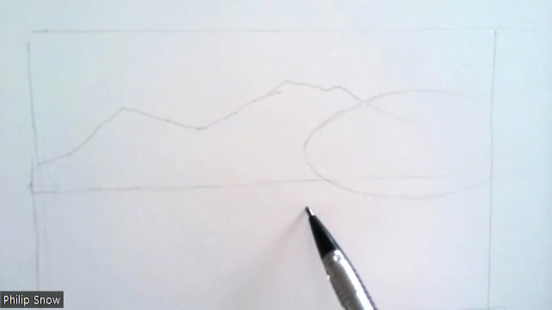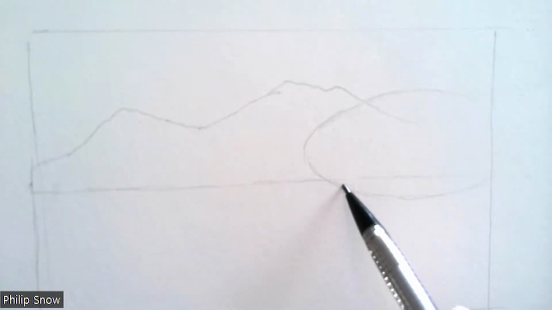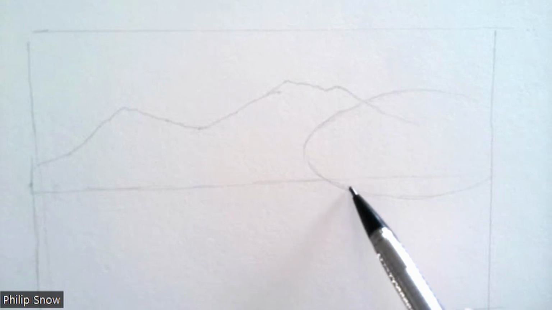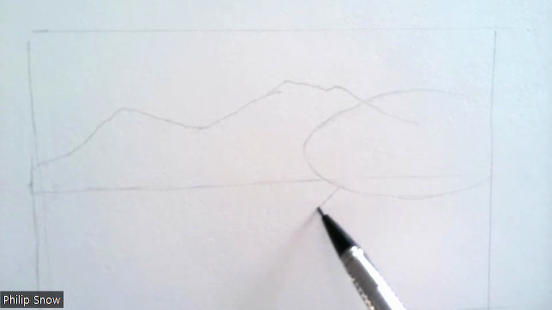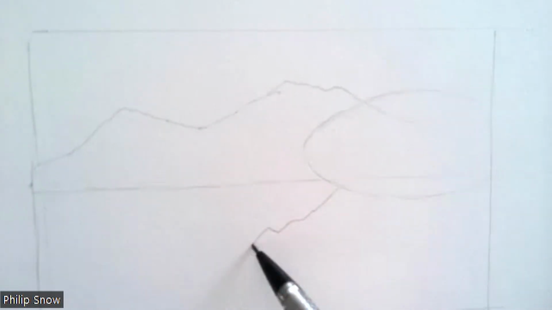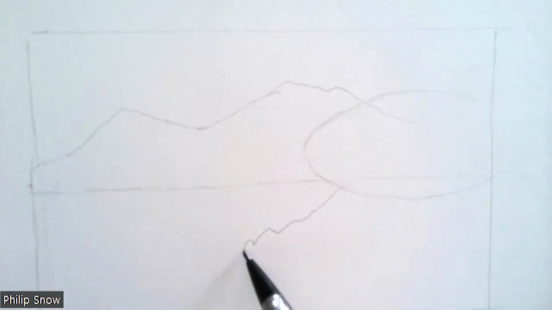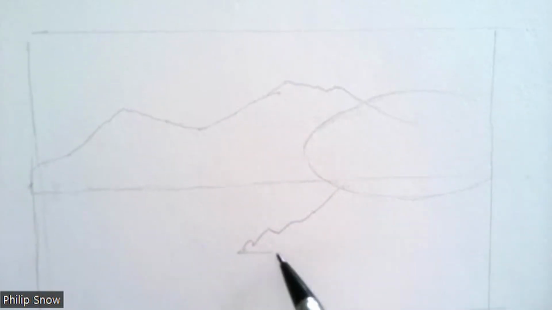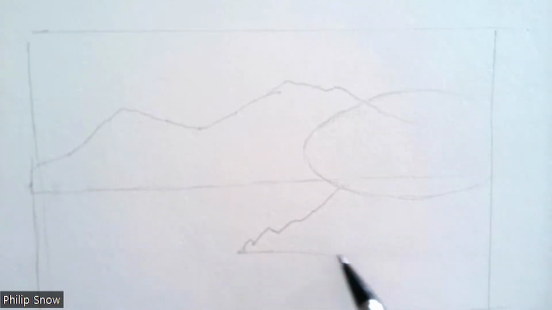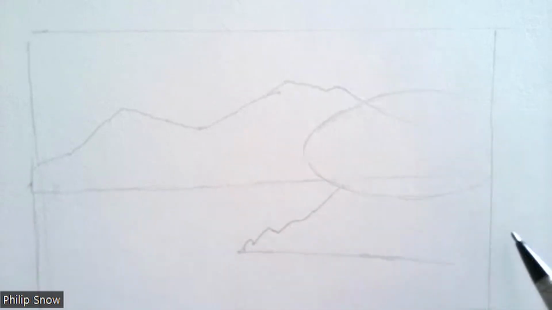So we want roughly, now this is going to slant down here towards us a little. This is not a straight horizon line.